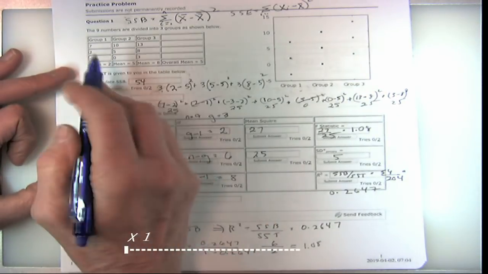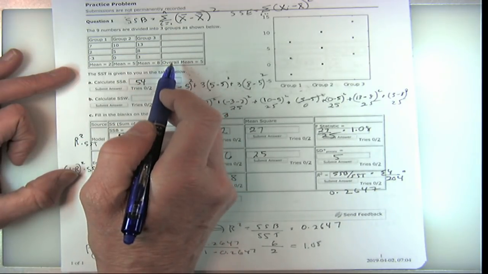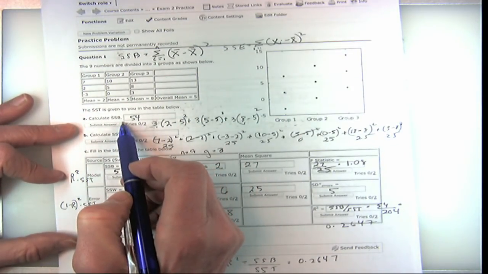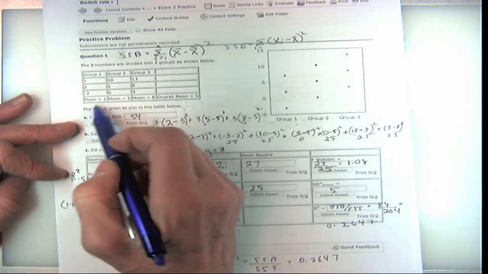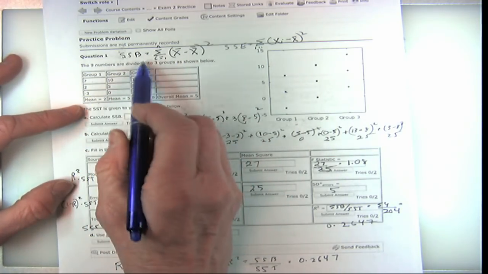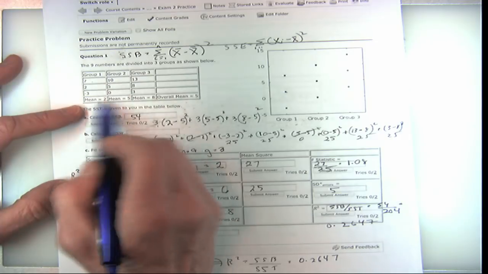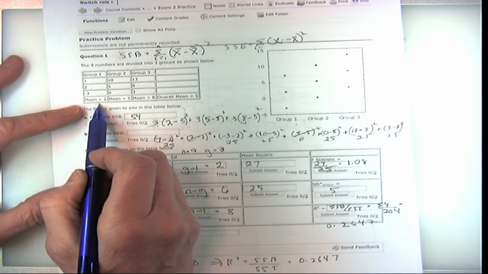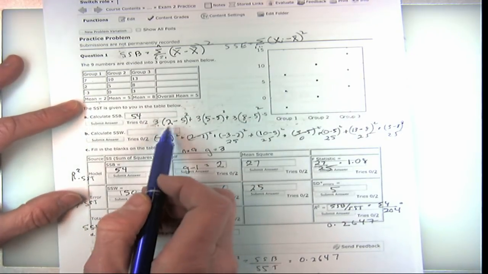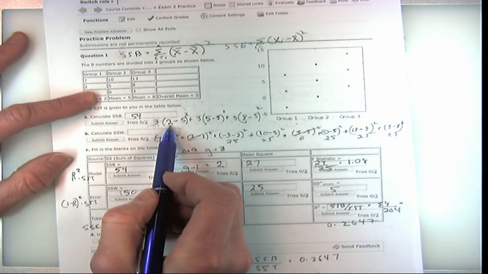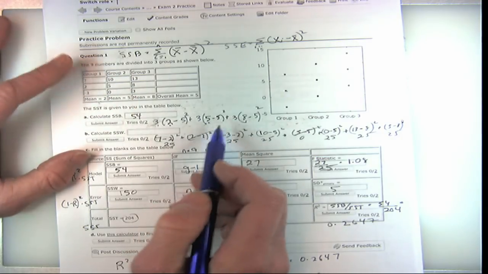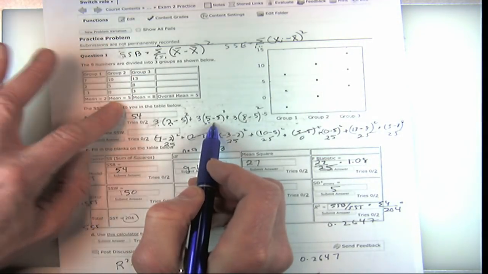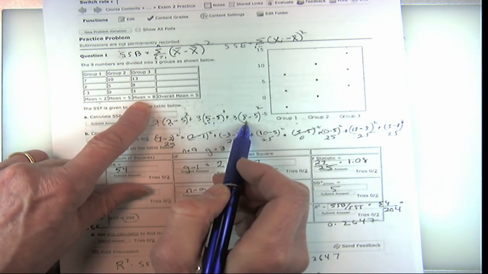All right, so now you're given this, right? And the sum of squares between, how do you figure that out? Well, it's your predicted for each of your points. So you have 9 points here. You're going to get a predicted based on the group mean right here. So that would be 2 for this group, 5 for the next group, and 8 for the third group. Do you see that?